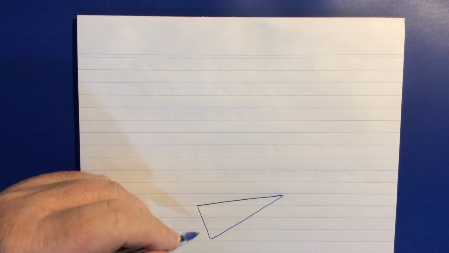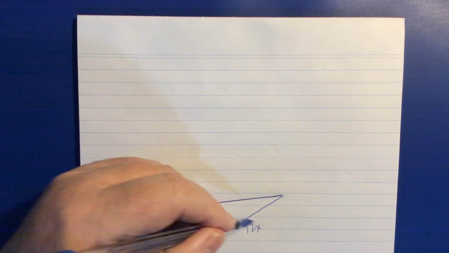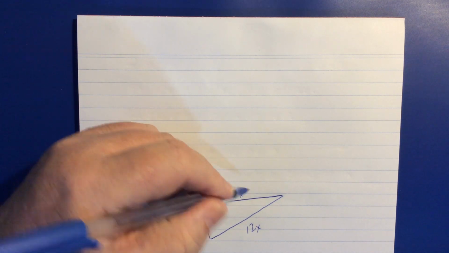So, a live drawing event. This may or may not be pretty. So, I'll try my best with the artwork. So, here goes. Now, we'll call this 5x, the short side, and this 12x, and this is not to scale at all, and this 13x.